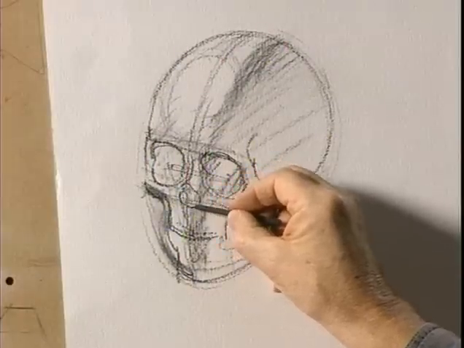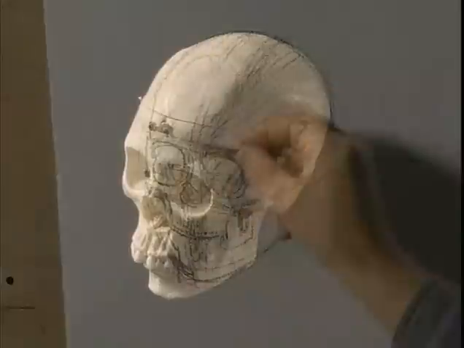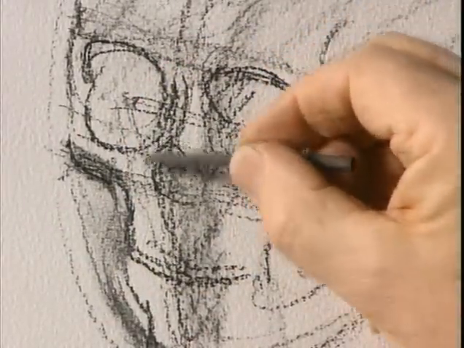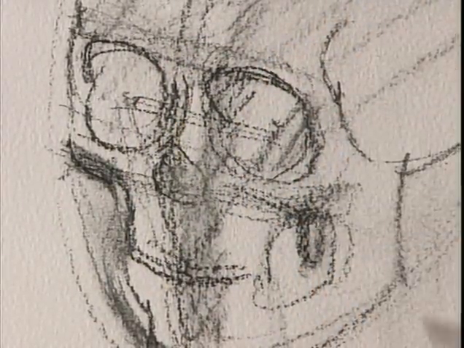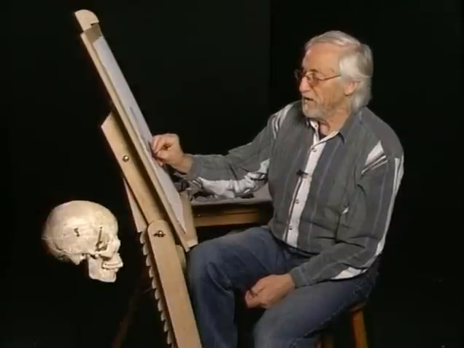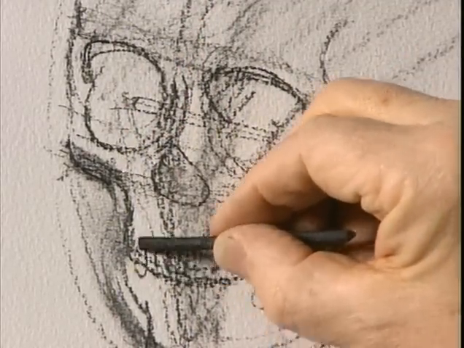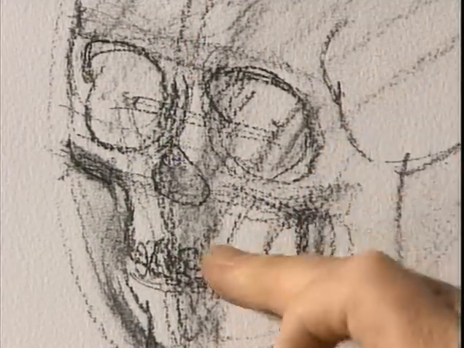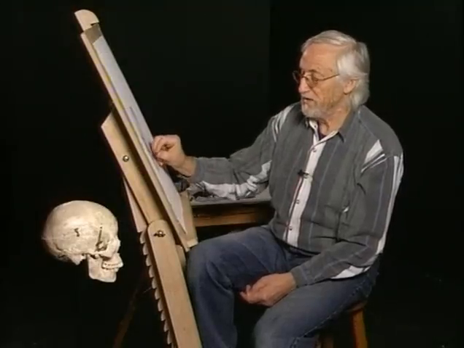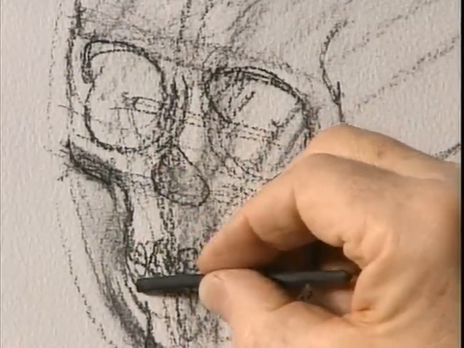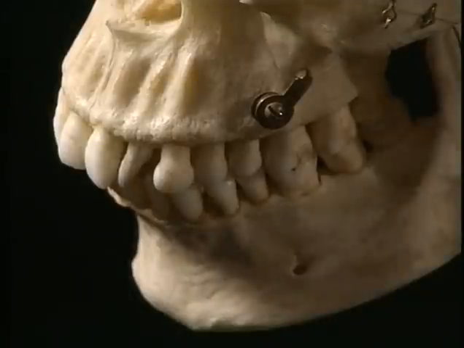This is a hole, the nasal hole, and of course in life there'll be a lot more added to that. The bridge is there, but the rest of the nose is cartilaginous and fleshy. Not drawing individual teeth at the moment, not really necessary, as long as we get the solidity of the arc of the teeth. In fact, in this particular skull, the lower teeth are almost obscured from where I'm looking at them. And here we come to the lower jaw.